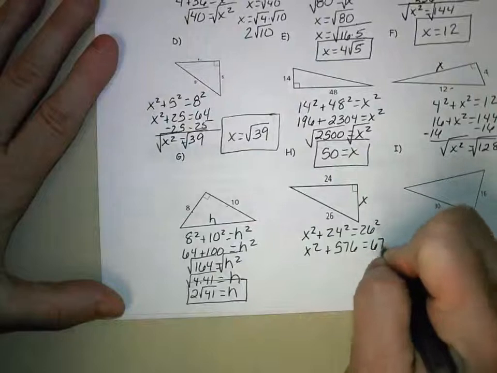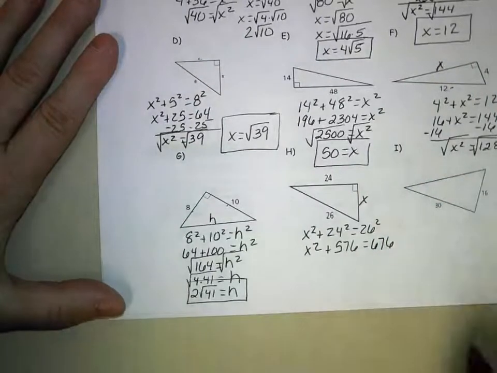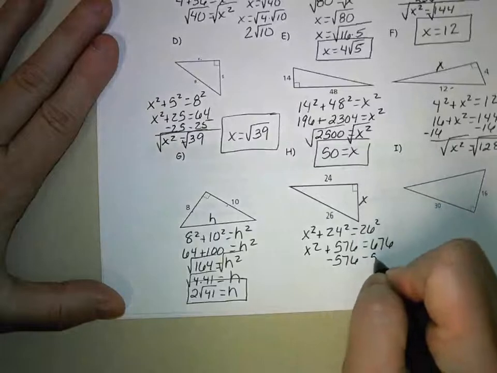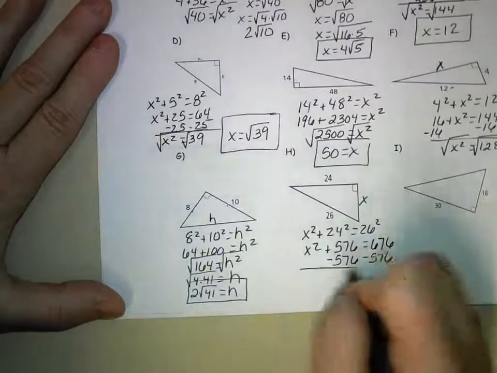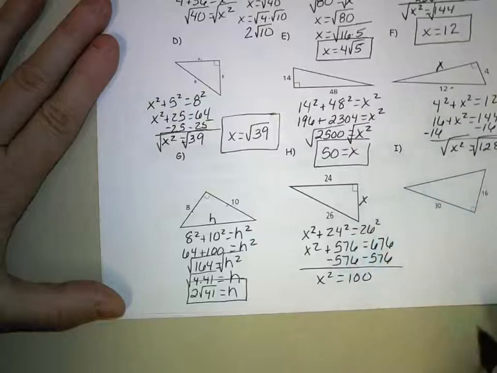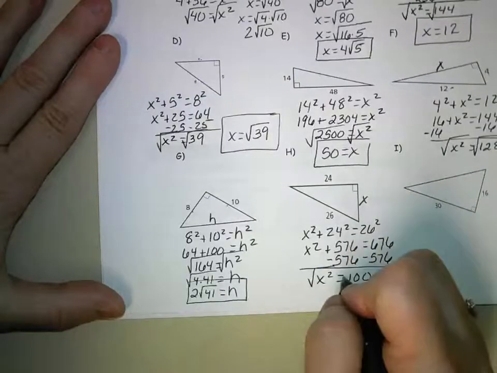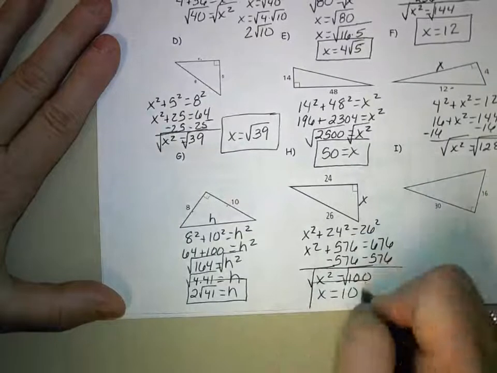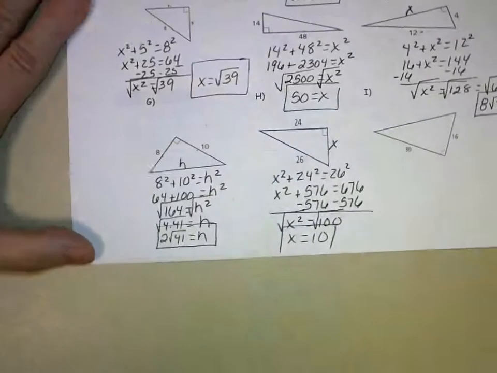26 squared is 676. And so we subtract 576 from both sides, and you end up with x squared equals 100. And when you square root both sides, x equals 10.